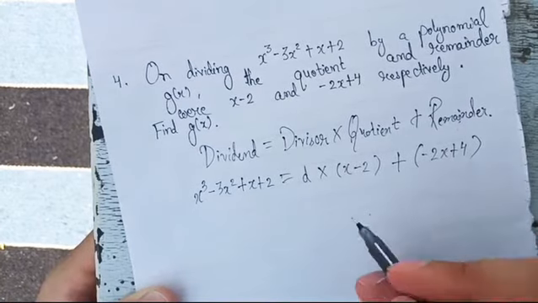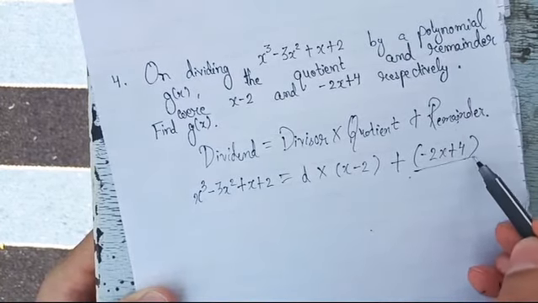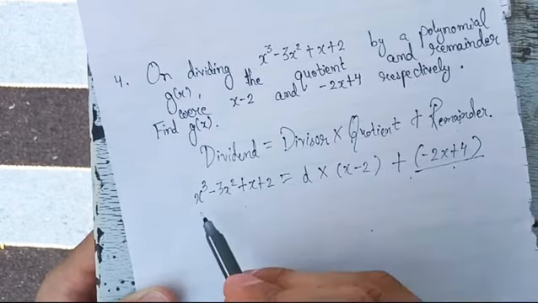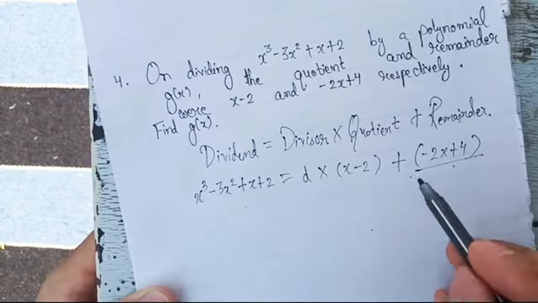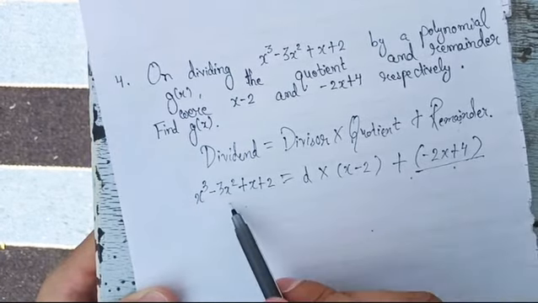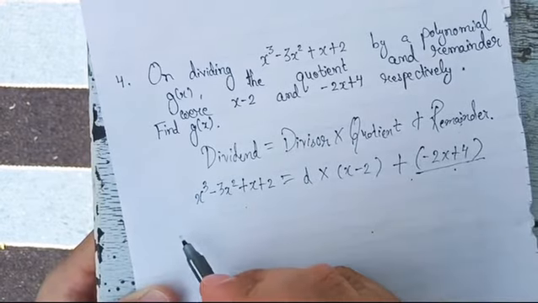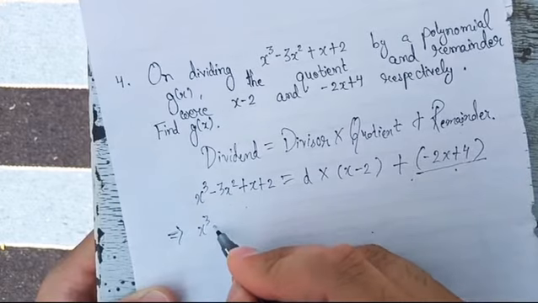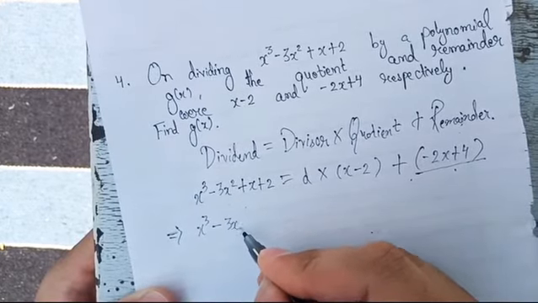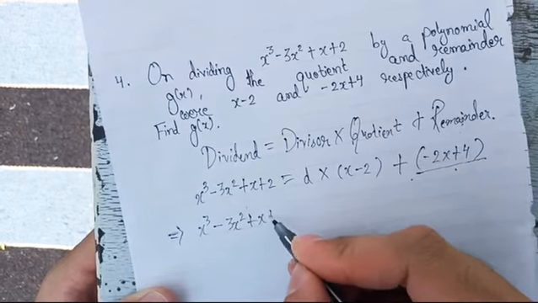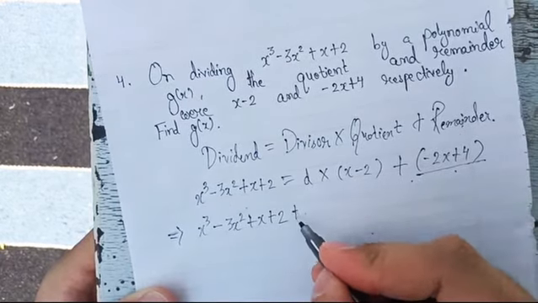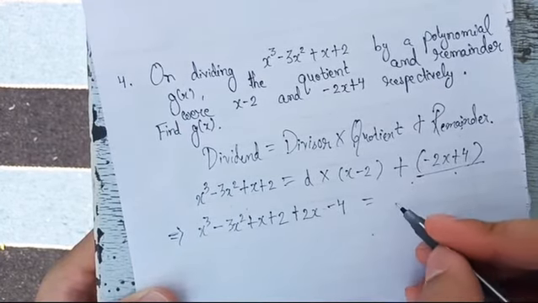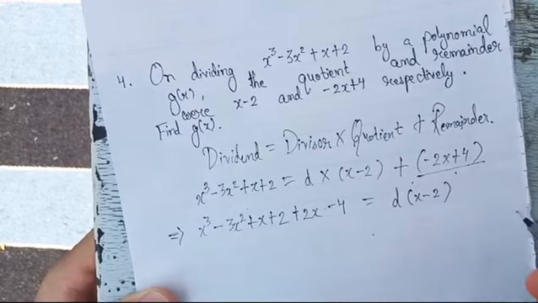Now when you take this minus 2x plus 4 into the left hand side for further simplification, the sign convention will change. Minus 2x will become positive, 4 will become negative. So here I will write x cube minus 3x square plus x plus 2, minus 2x will come here and become plus 2x, plus 4 will become minus 4, and here d into x minus 2.